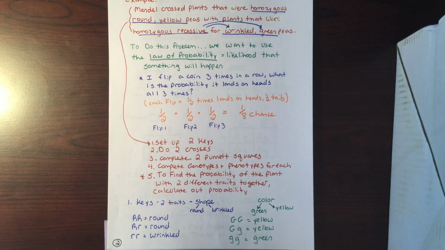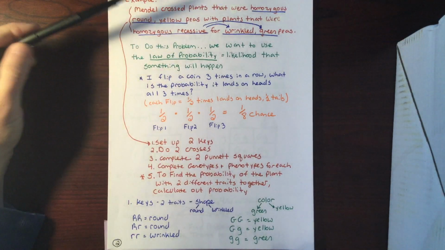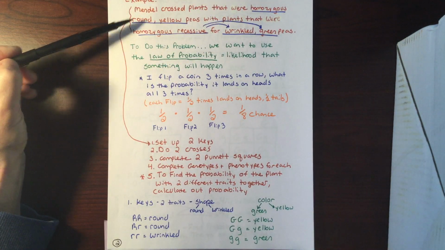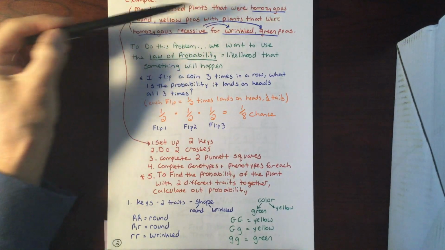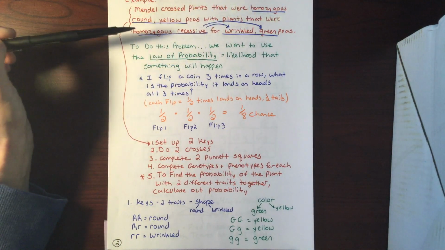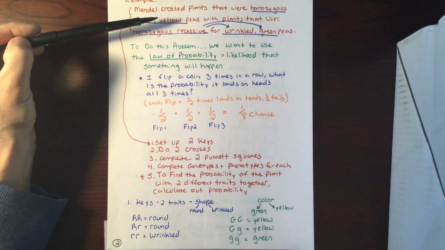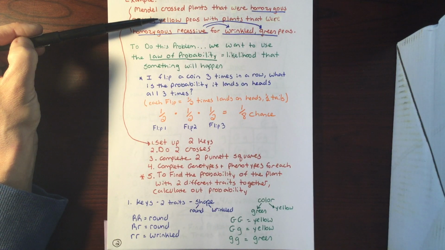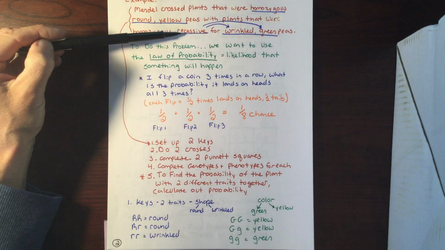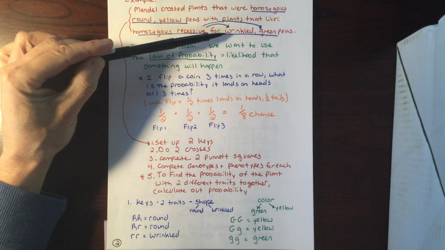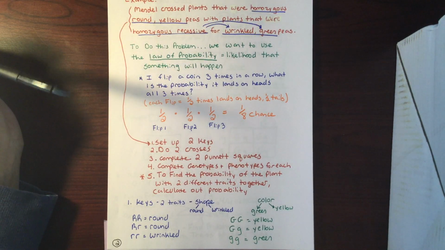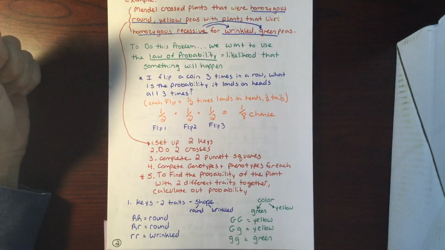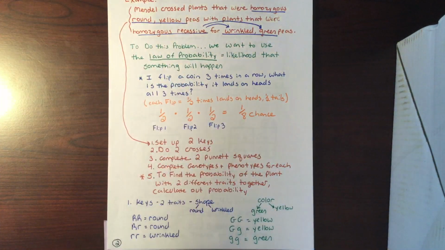Now I need to figure out what is dominant and what is recessive. Well, the first one says homozygous round yellow. Homozygous also relates to yellow. So I have homozygous round, homozygous yellow. Doesn't really tell me too much there. But when I look at the next one, it says the plants were homozygous recessive wrinkled. So I know that wrinkled is recessive to round. Round is dominant over wrinkled. It's a regular monohybrid cross. I'm going to use R's. Big R is round. Little r is wrinkled. That's what my cross told me.